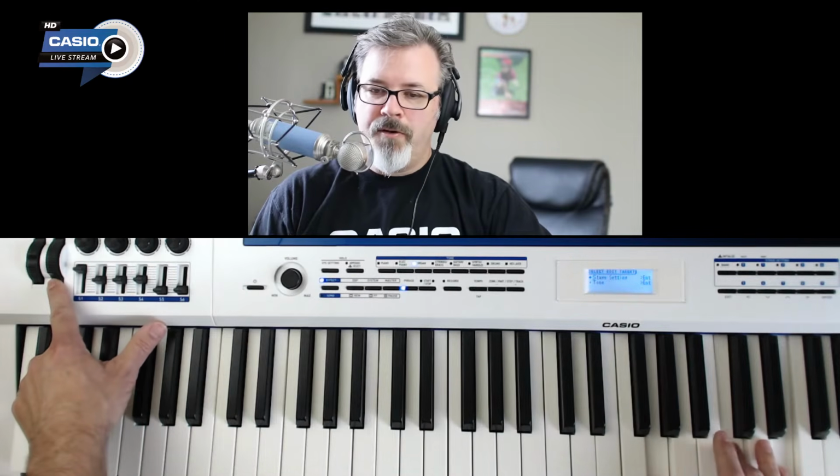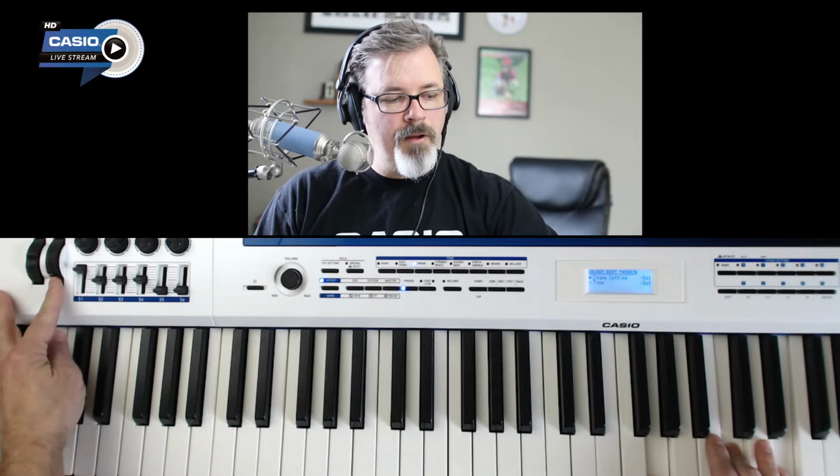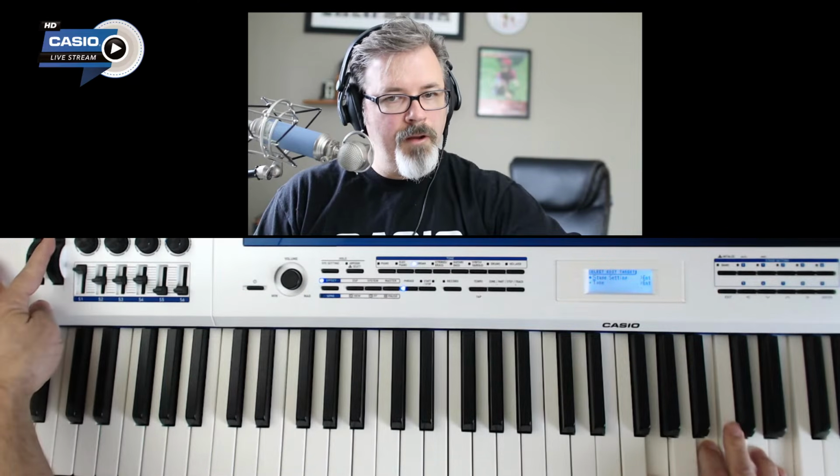Instead of doing CC1 modulation, I'm going to scroll through this list, and I know it's pretty towards the back. And you'll see the parameter called speed. So now I exit out with the wheel in the down position. And then I would save that stage setting.